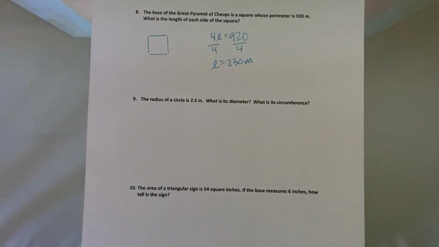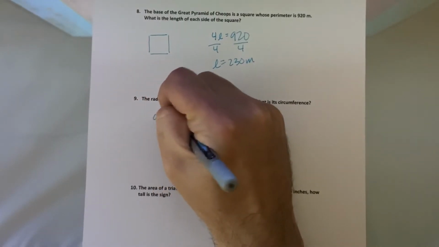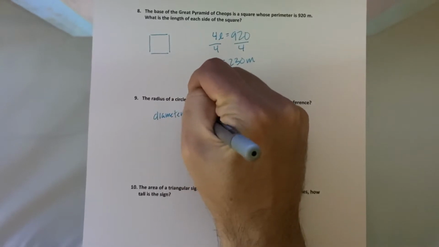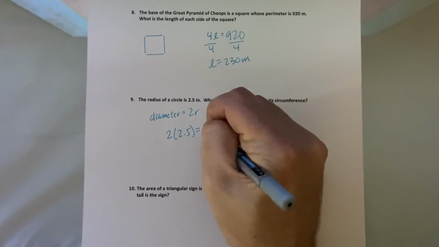The radius of a circle is 2.5 inches. What is the diameter? So generally speaking, the diameter is 2 times the radius. So 2 times 2.5 is 5 inches.